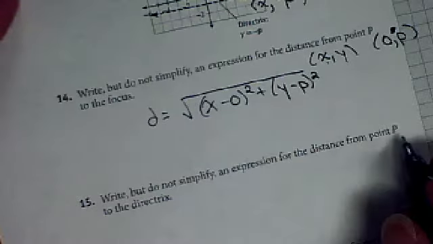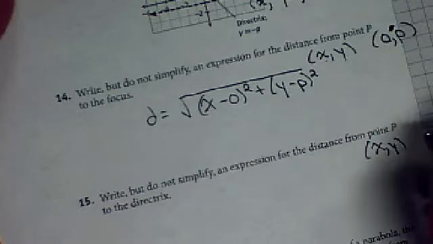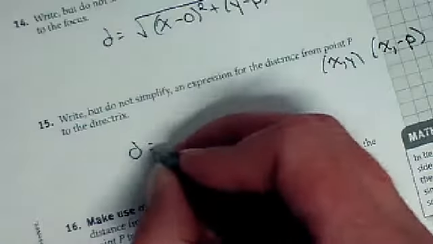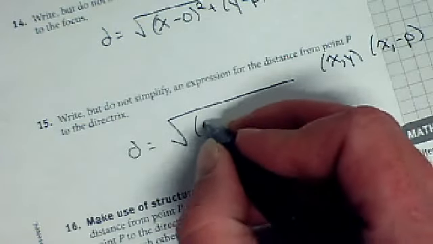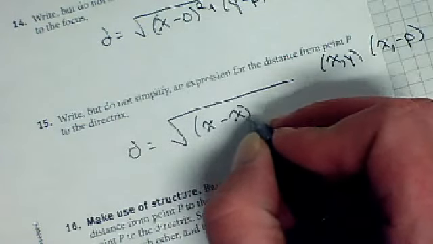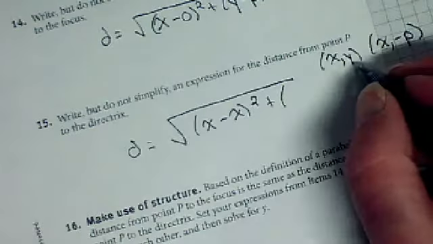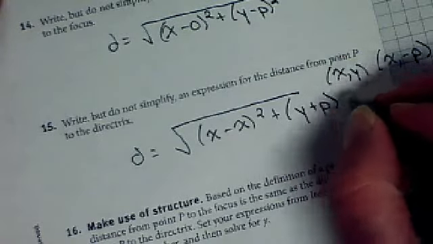Now let's look at the distance from the point P, which was x, y, to that point on the directrix, and that was x, negative p. So the distance is the square root of the difference in my x values, so x minus x squared, plus the difference in my y's. Well, if I take y minus a negative p, that's going to be y plus p.